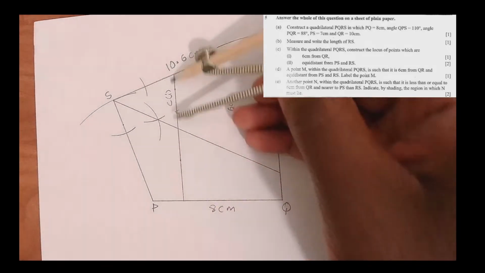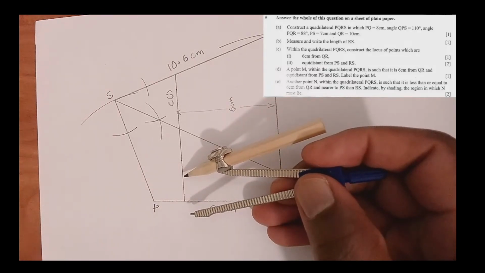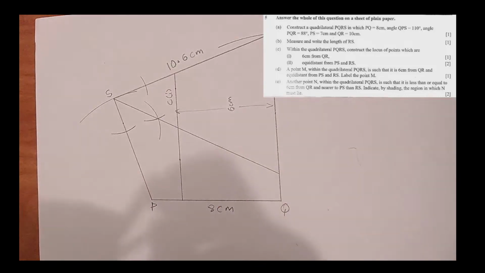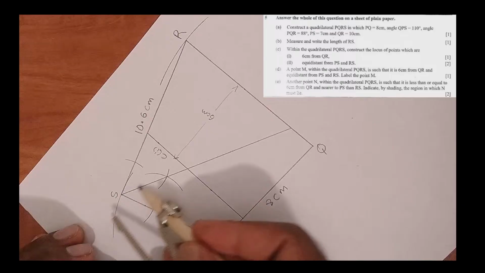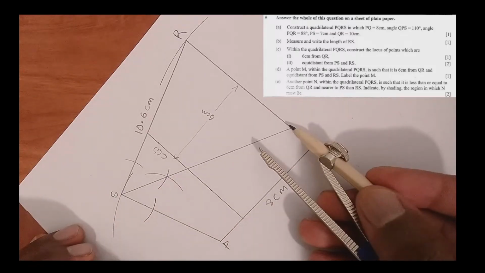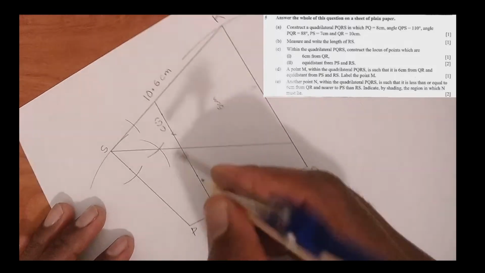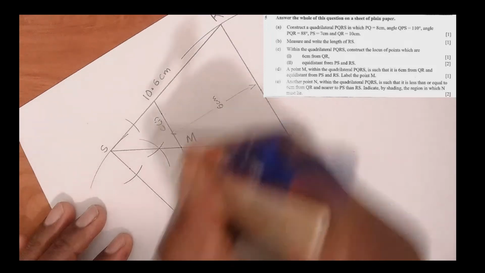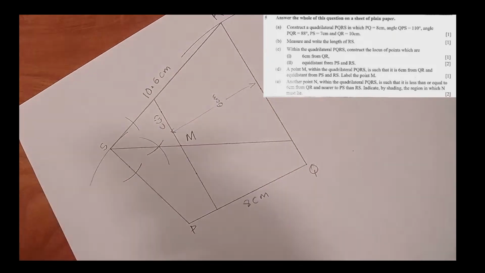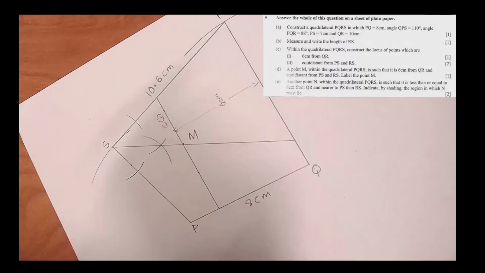And equidistant from PS and RS. That should be simple, because remember, the bisecting line is this line here, and my 6 centimeters is this line. So my M is exactly at this intersecting point. So label the point M. I've already labeled it, so this is my M right here.